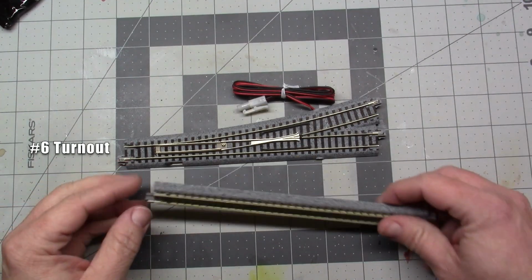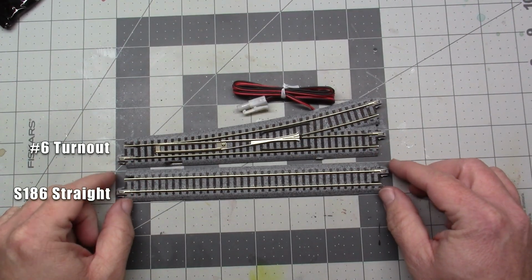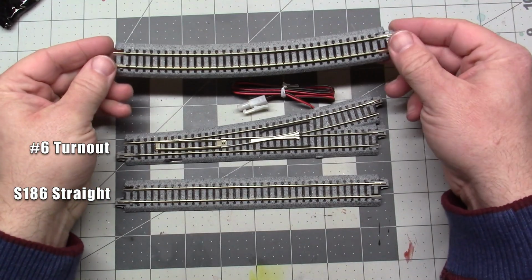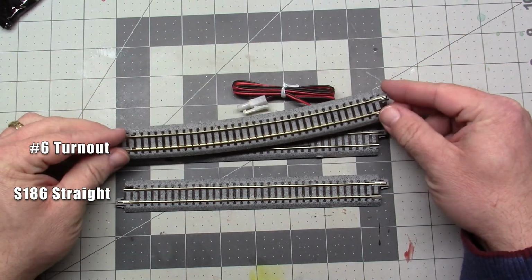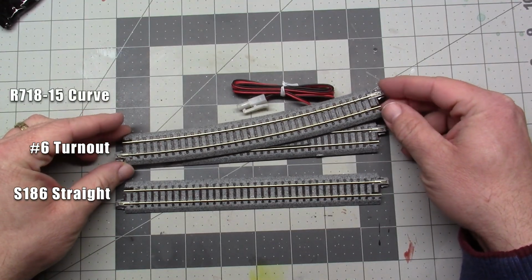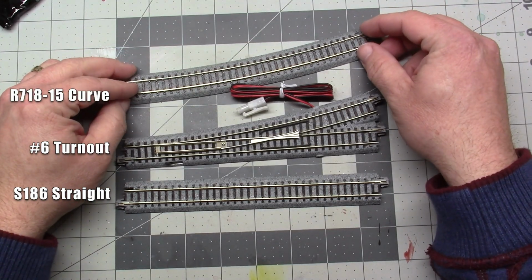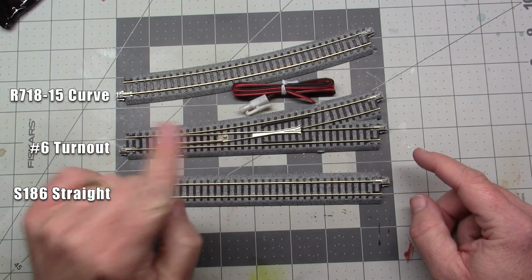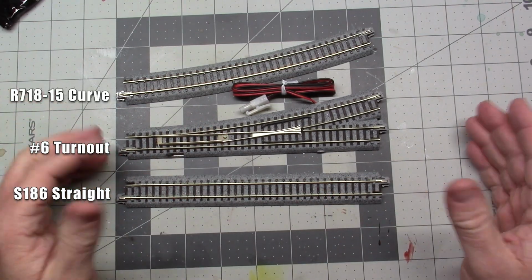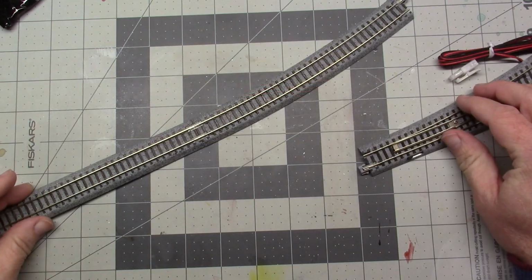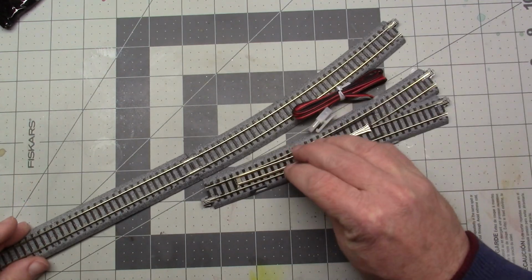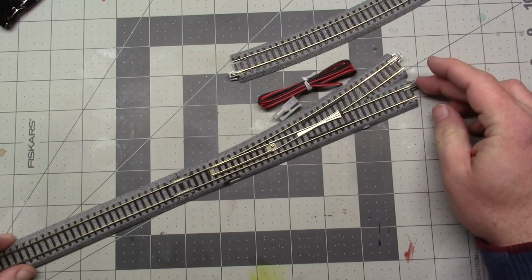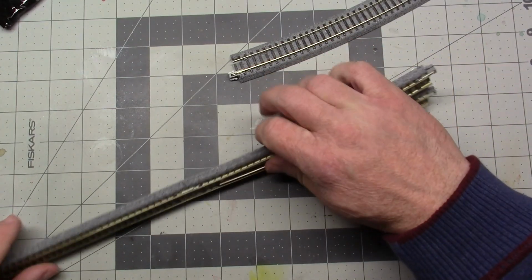turnout has exactly the same straight length as an S186 piece of track, and the turning portion is exactly the same radius as the length of a piece of R718-15 curve track. In other words, the straight part is 186 millimeters long, and the curve has a radius of 718 millimeters and covers a 15-degree arc. So anywhere that you have an S186 straight or an R718 curve, you can drop one of these turnouts in without changing the rest of the track configuration.